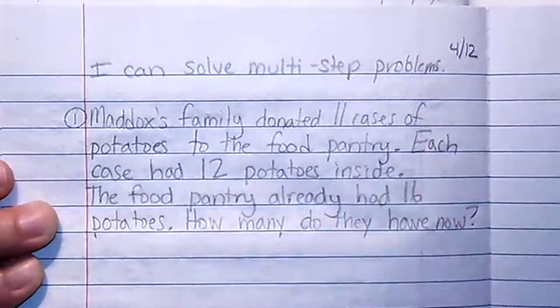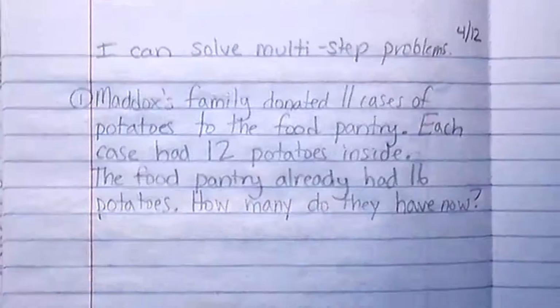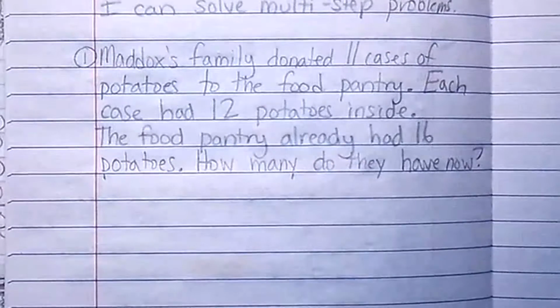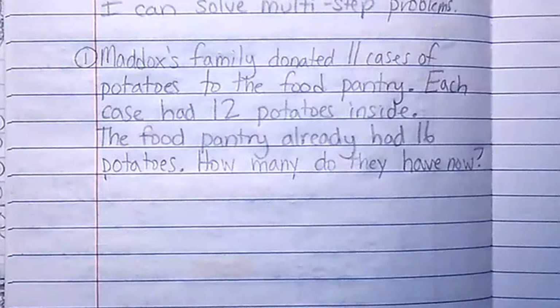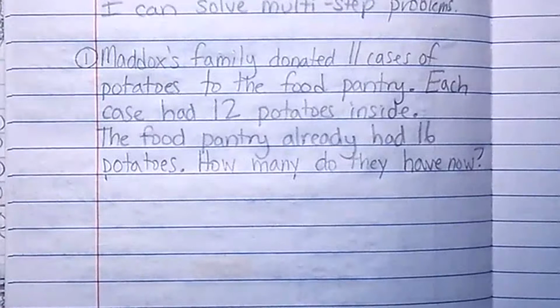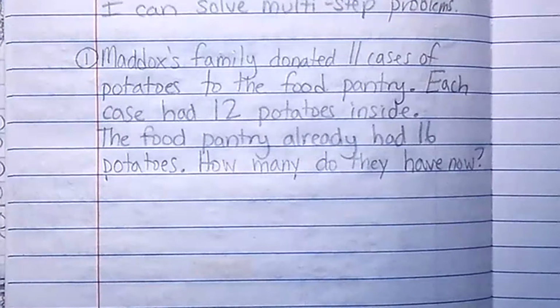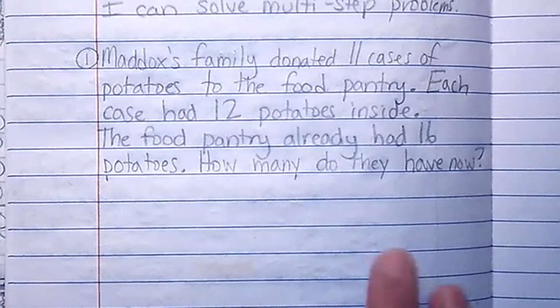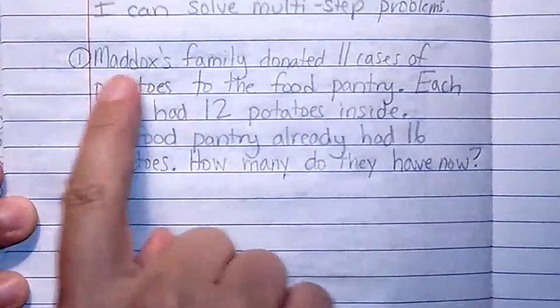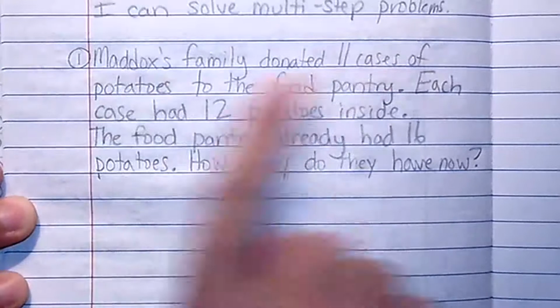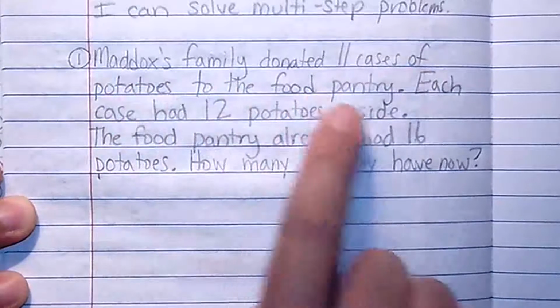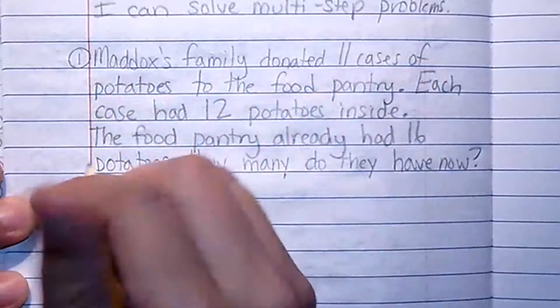Press pause so you can go ahead and write this down without feeling rushed. I'm sure most of you can tell this is a multi-step word problem. We're going to have to do one thing, and then we're going to have to do something else. So let's start at the beginning. Maddox's family donated 11 cases of potatoes to the food pantry. Okay, let's stop. 11 cases.